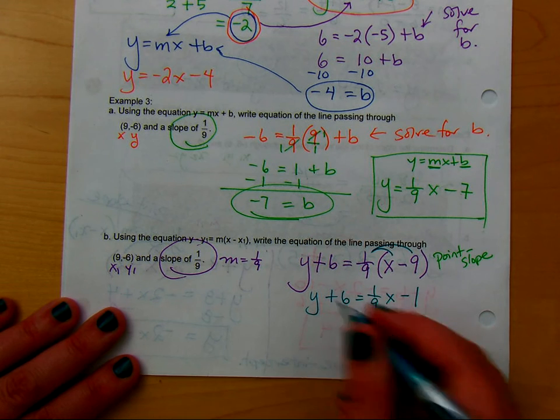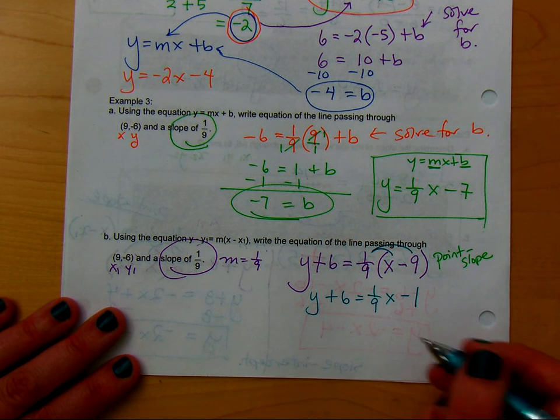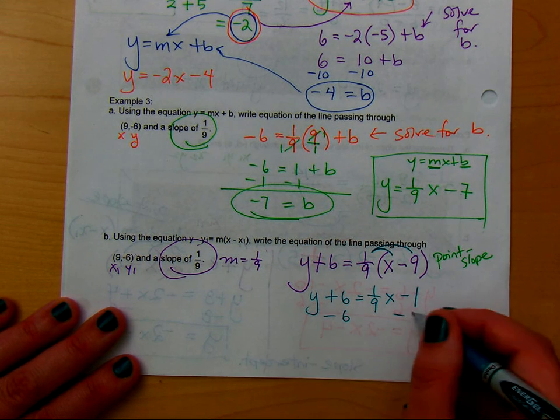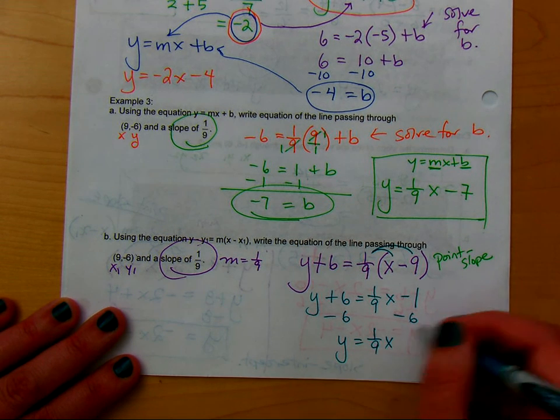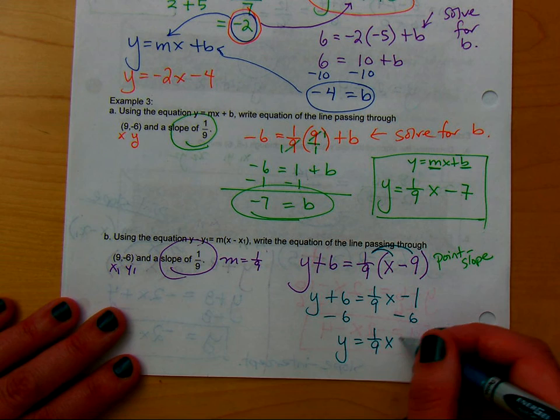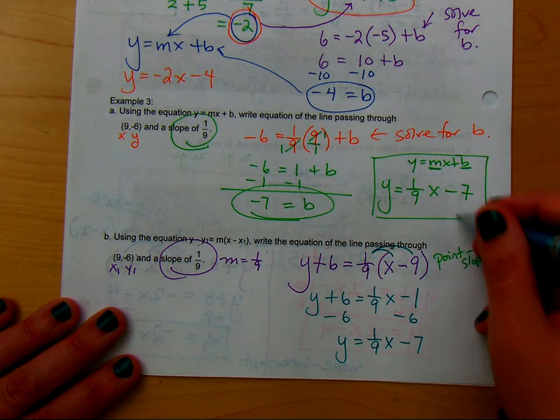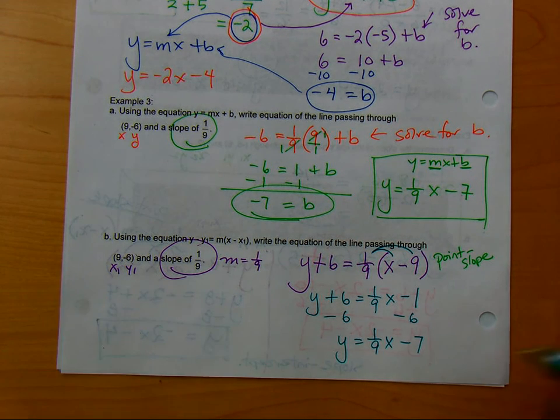And then how do I get y by itself? Good. Subtract 6 from both sides. I get y equals 1/9 x. What's negative 1 minus 6? Negative 7. You see, I have the exact same equation. Doesn't matter how you do it. You do it either way, you get the same thing. Any questions on that? So that's two different methods to get the slope-intercept form.